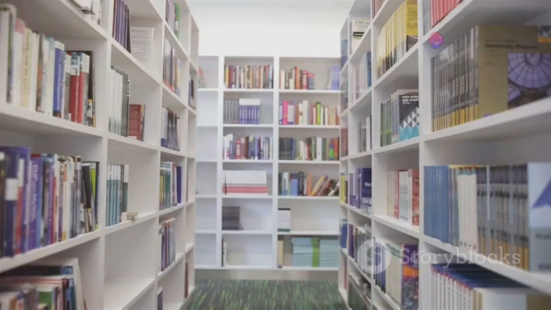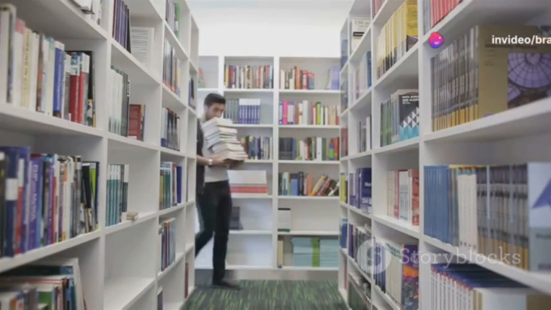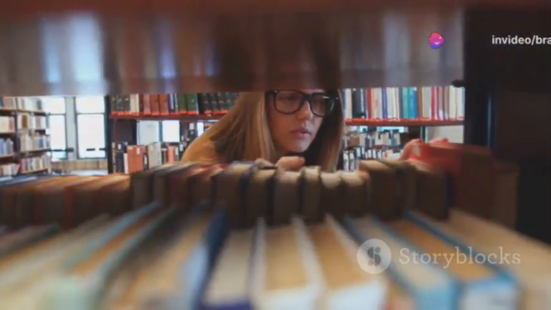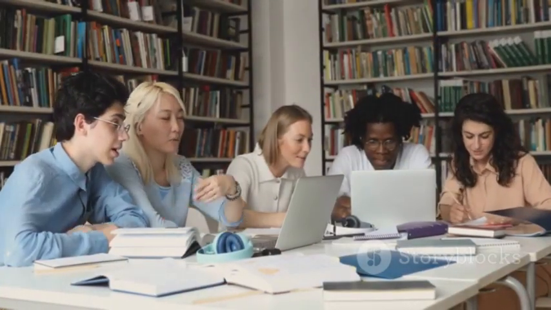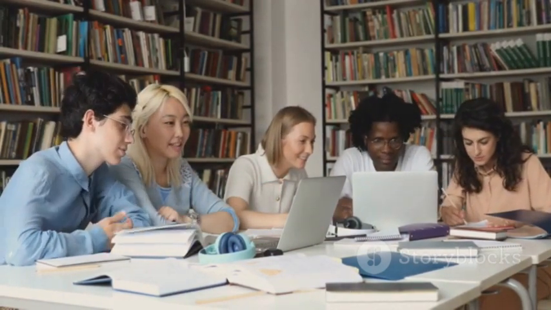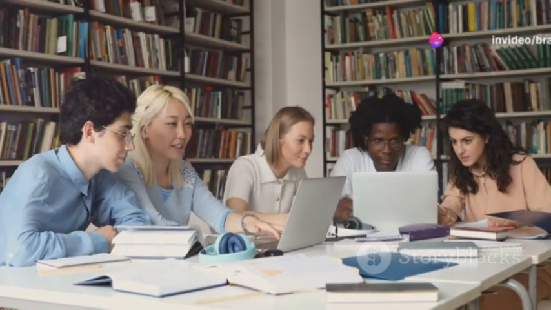Now, how do you start? Your first mission is to gather your sources. Look for books, academic journals, and credible websites. Remember, quality over quantity. It's like forming your own dream team of experts. Make sure to choose sources that are not only relevant but also provide a deep dive into your topic.